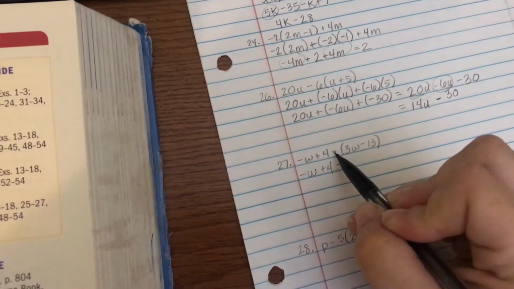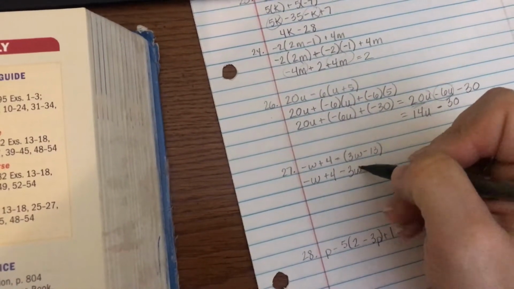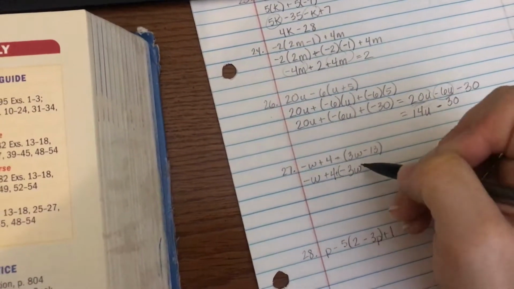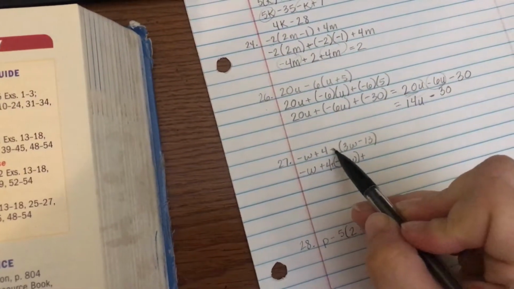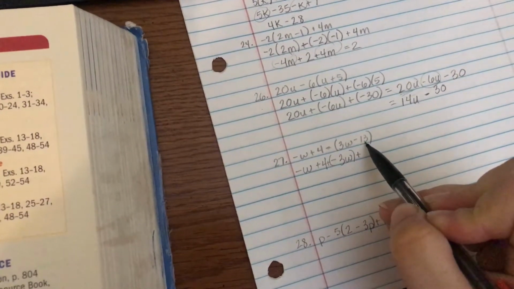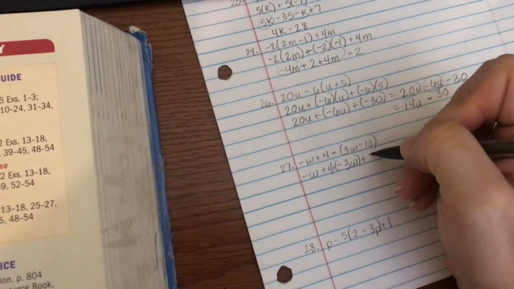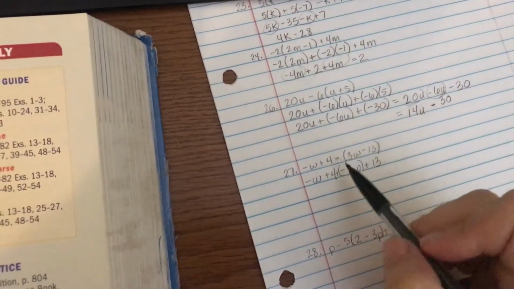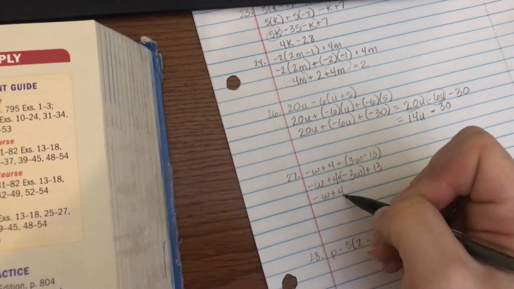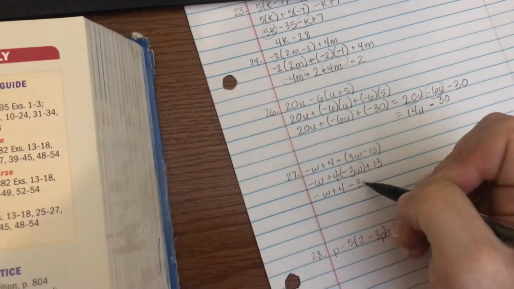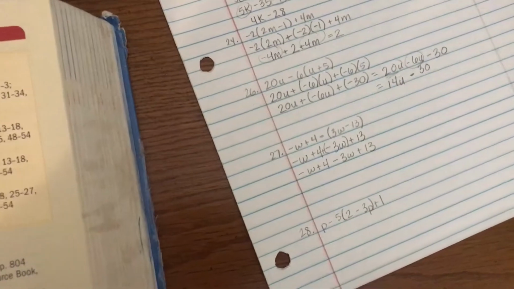So to apply a negative to 3w, that makes it negative 3w. If you wanted to say plus a negative 3w, that's okay too. And then apply that negative to a negative 13. That's saying the opposite of negative 13. Well, that's a positive 13. So you have a negative w plus 4 minus 3w plus 13, just rewriting that without the plus sign there.